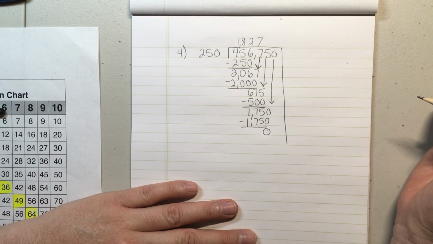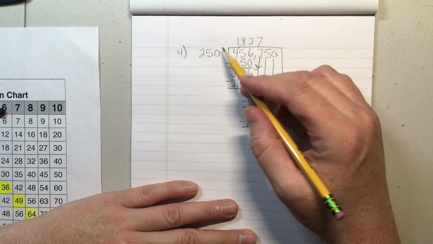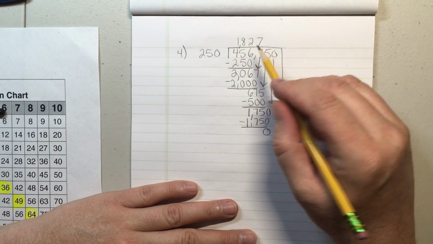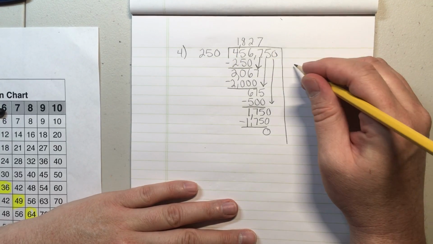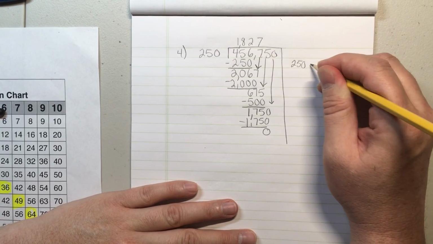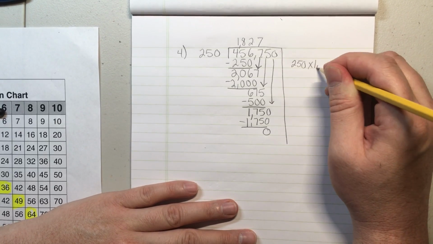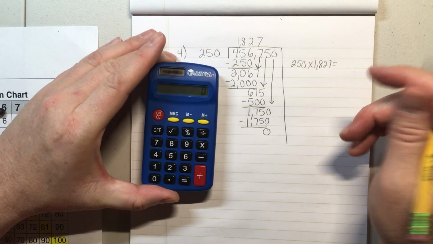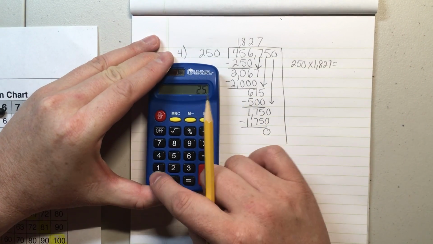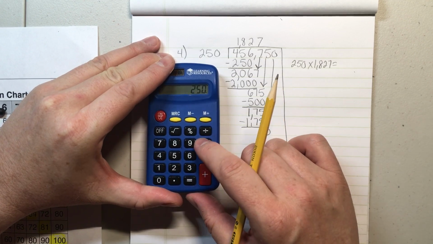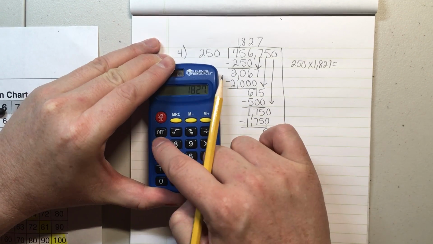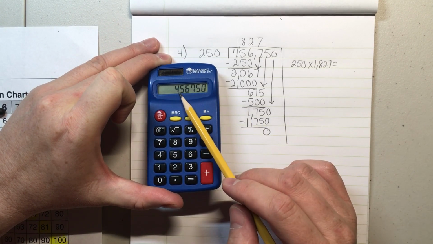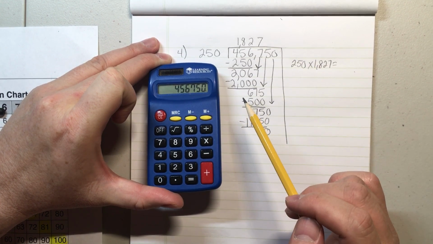All right, so let's see if that's correct. Okay, remember what we do. In this case, we don't have to add a remainder because there is none. So just add your divisor times your quotient and see if it equals your dividend. Okay. So 250 times 1,827 equals, ta-da, 456,750.